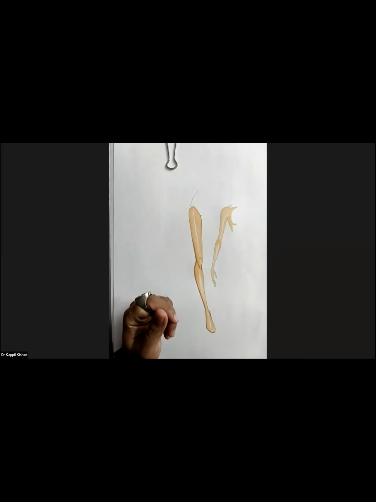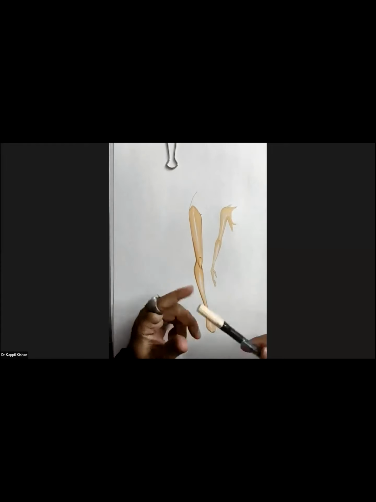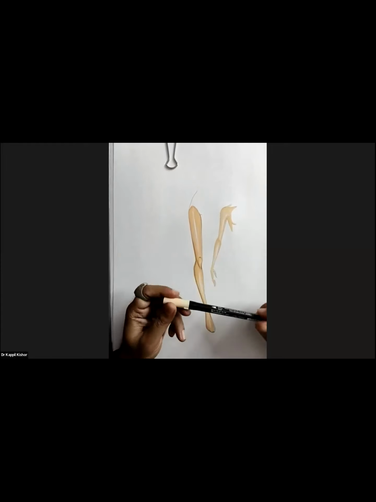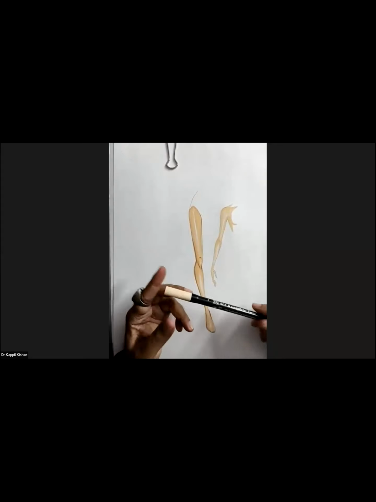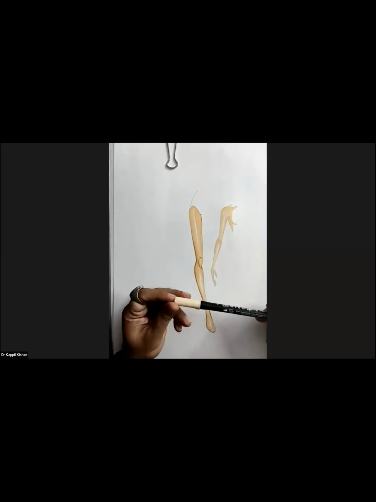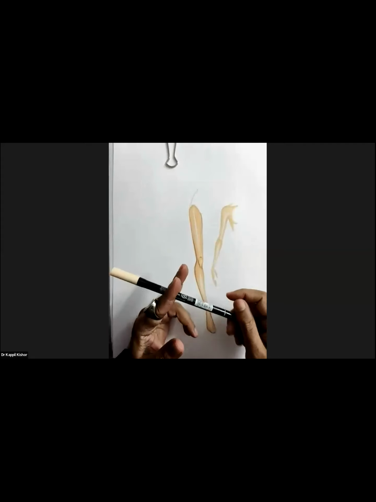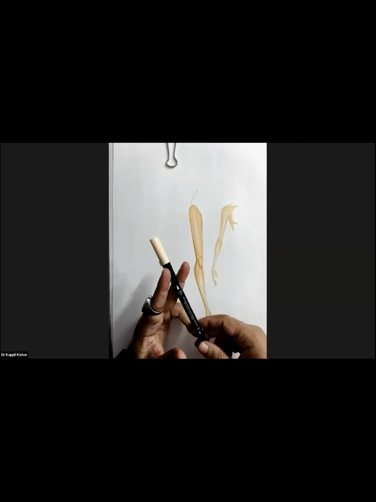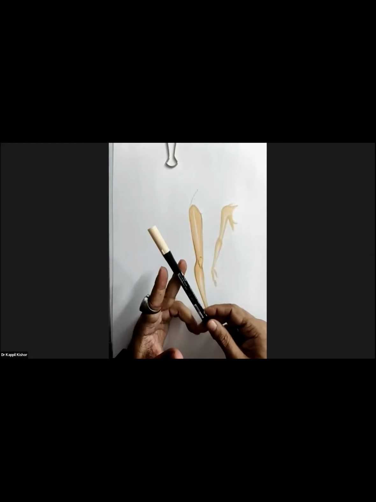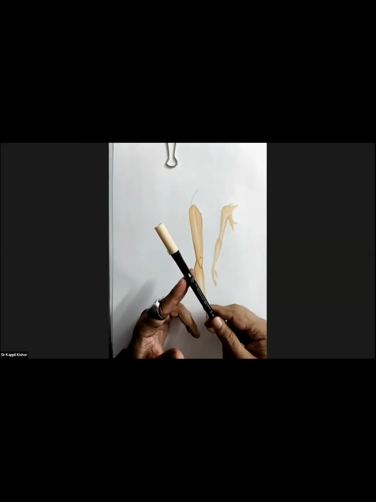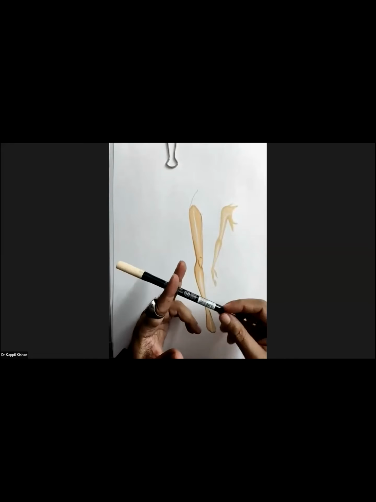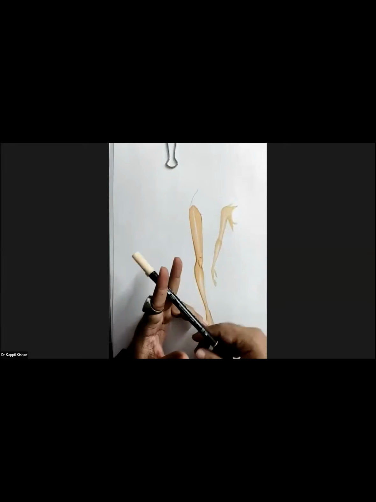Price kitna hai? So obviously, if at all you are getting such a medium, it will not be very cheap. So this one brush pen is approximately around 130 to 180 in between, available in the market.